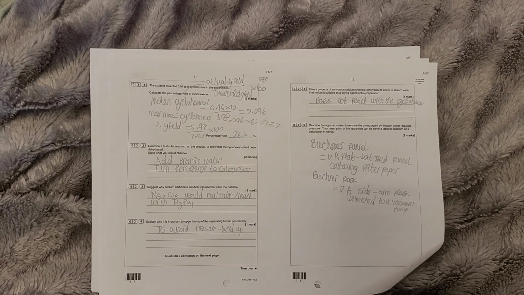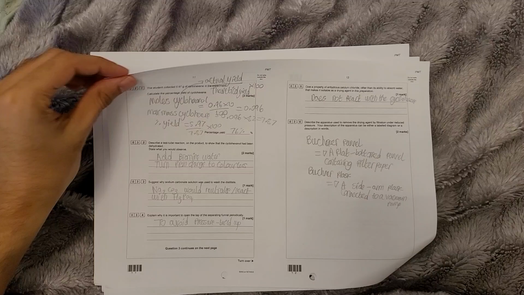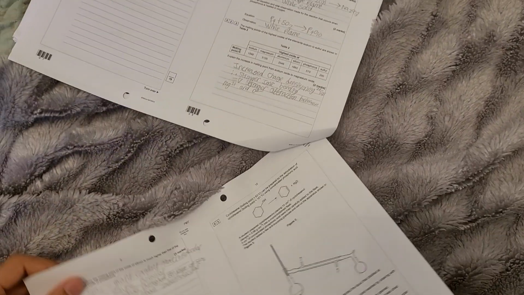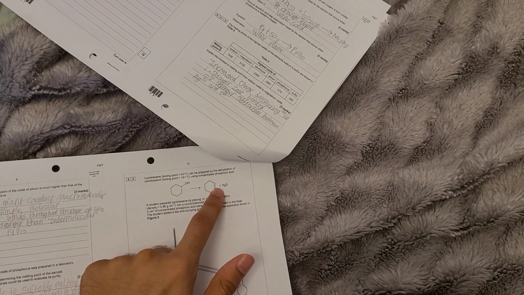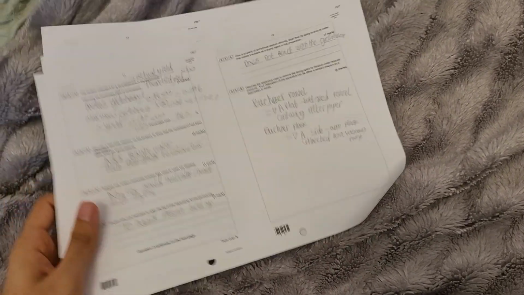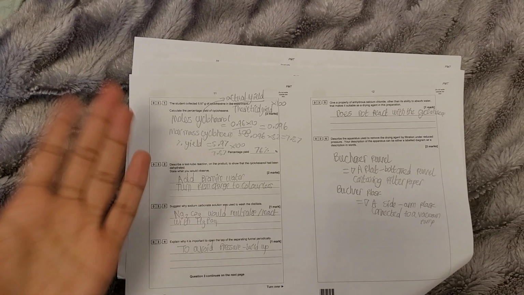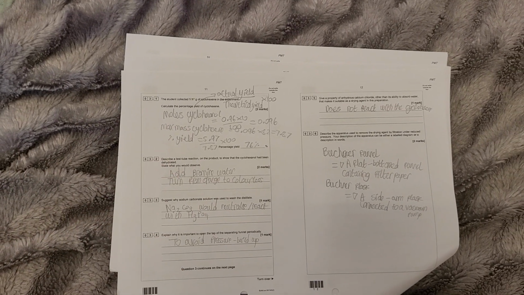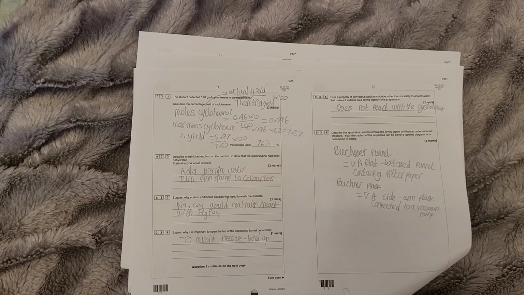Describe a test tube reaction of the product that showed that cyclohexanol had been dehydrated. Well, if the cyclohexanol has been dehydrated, I'm going to form the cyclohexene, and this has got a carbon-carbon double bond. So, what's the test for a carbon-carbon double bond? Bromine water. Add bromine water, turns from orange to colorless / solution decolorizes.